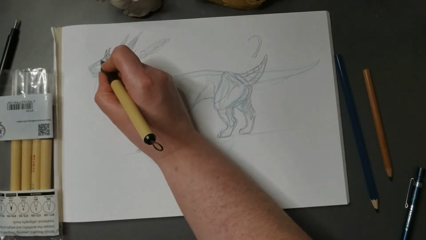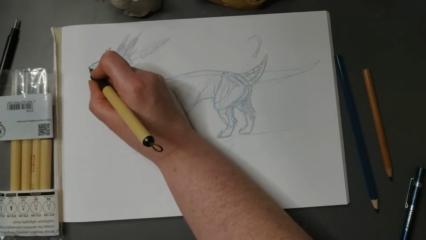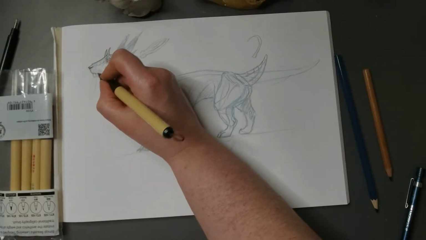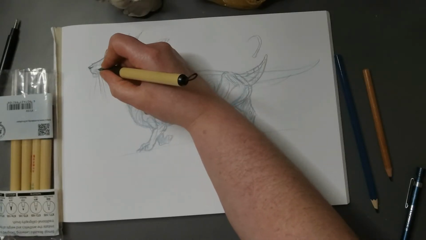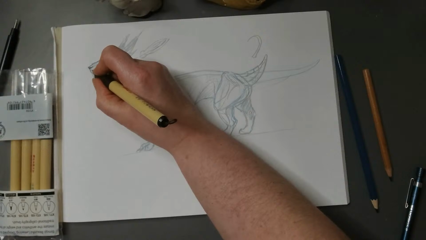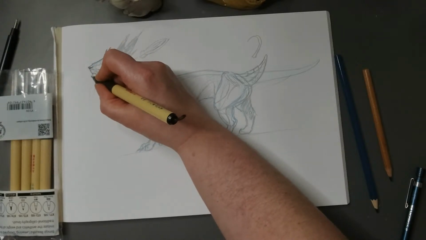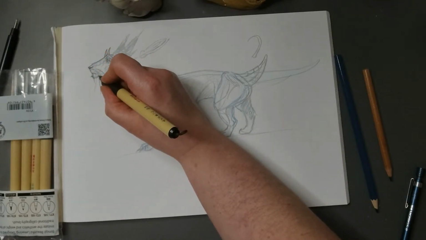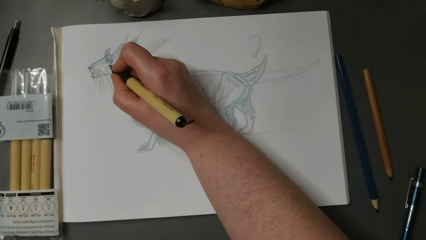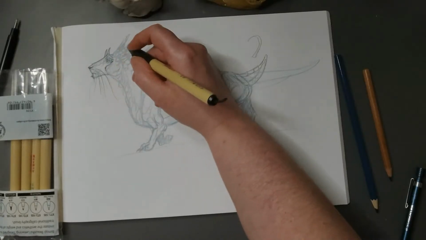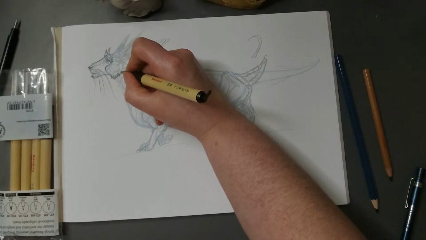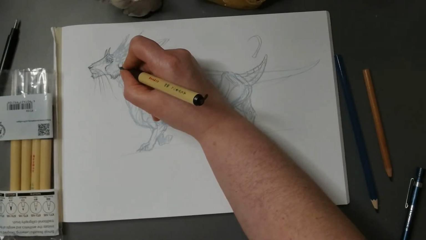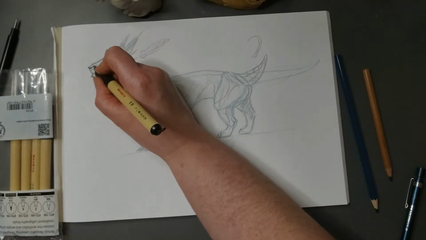Ooh, I like that. It's definitely a nice feeling pen.